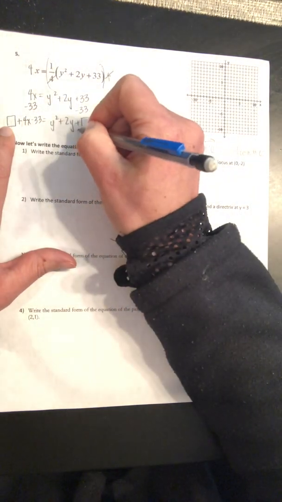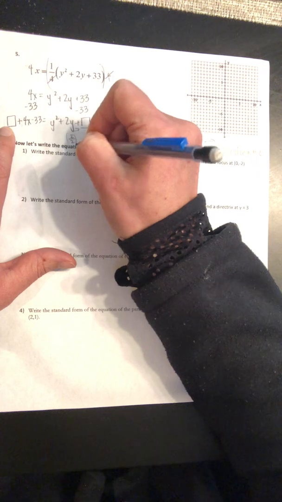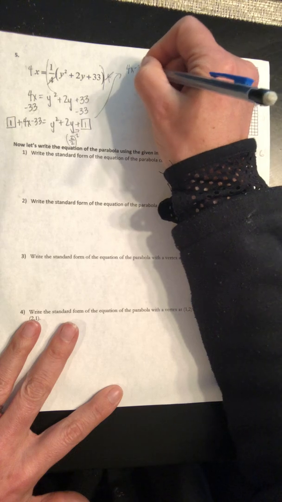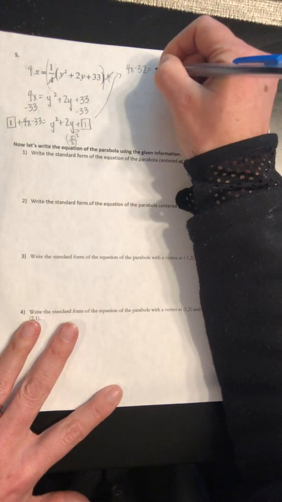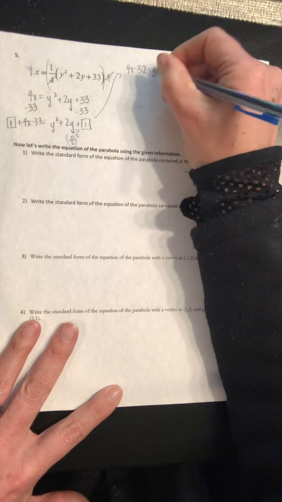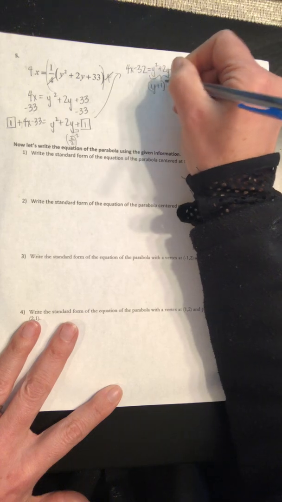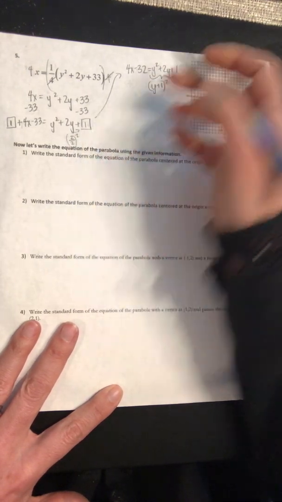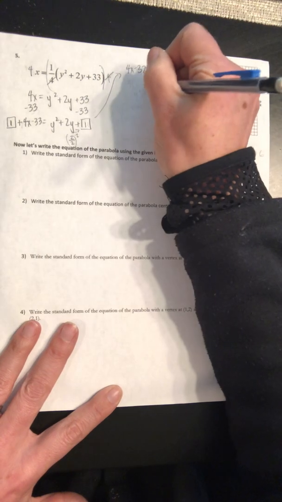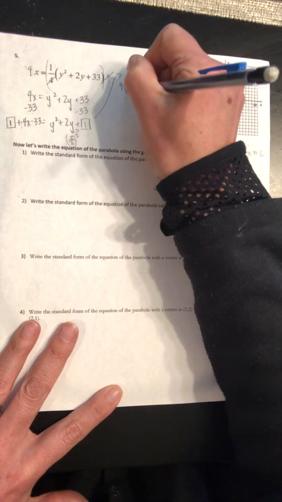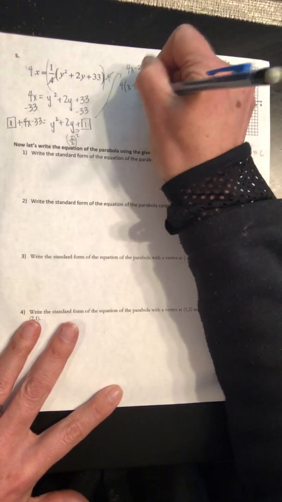So now if I take half of this and square it, that's going to be 1. So I'm going to add 1 to the right side, 1 to the left side. And then I'm going to get 4x minus 32 equals, and then y squared plus 2y plus 1 factors to y plus 1, because 1 is the quantity I squared to complete the square, so that always goes in my factored form. And then over on this side, I should factor this as well. So this should be 4 times x minus 8.